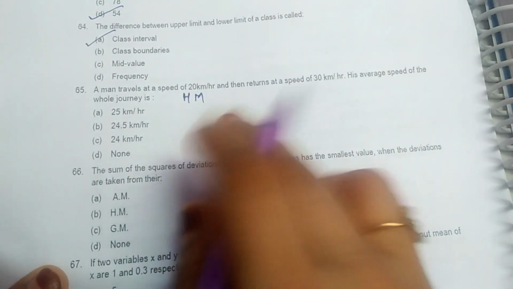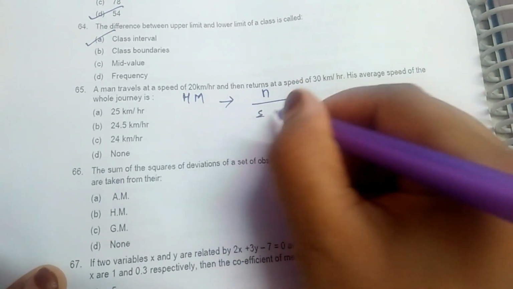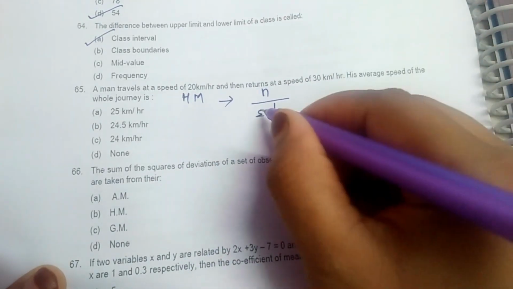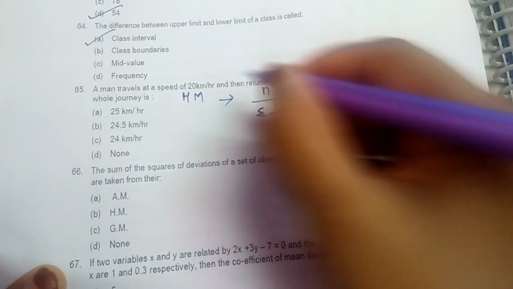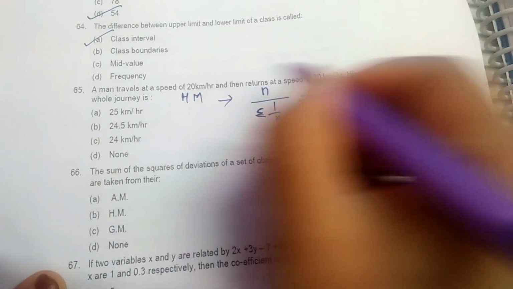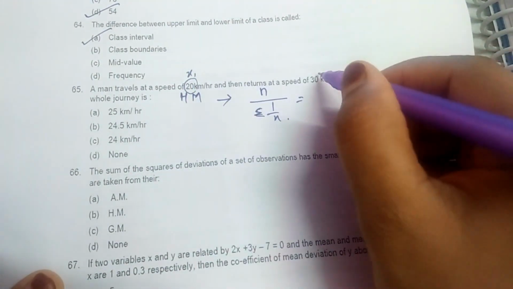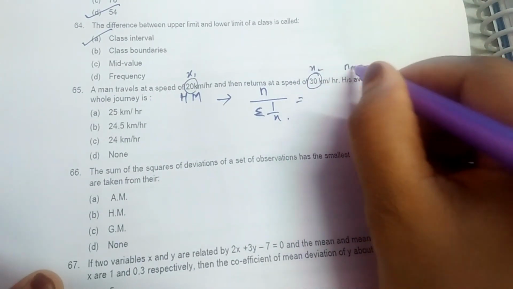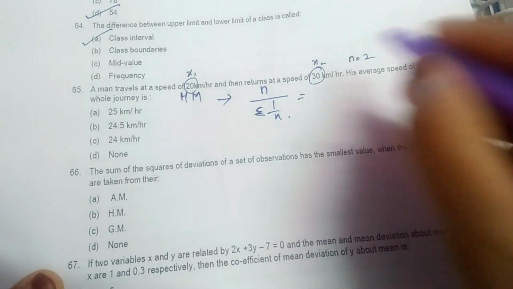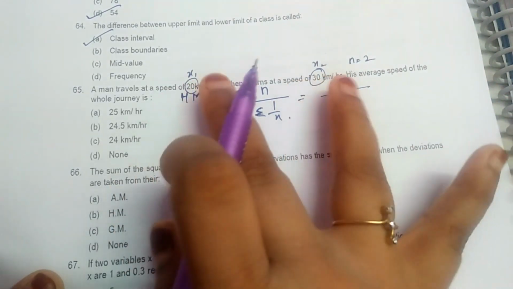What's the formula for the harmonic mean? N divided by sigma 1 by x, where sigma is the summation of 1 by x. Here what is n? This is x1 and this is x2, and n is 2, a two-way travel. So n is 2 divided by sigma 1 by x. How many x's are there?